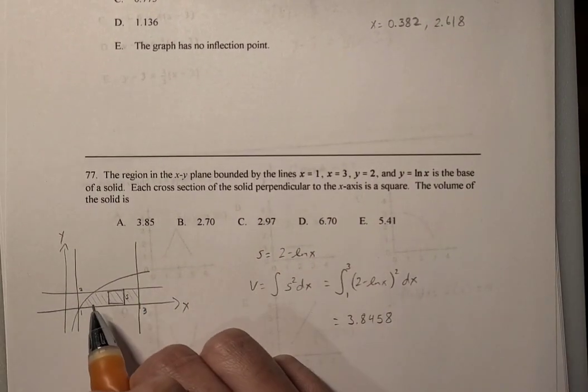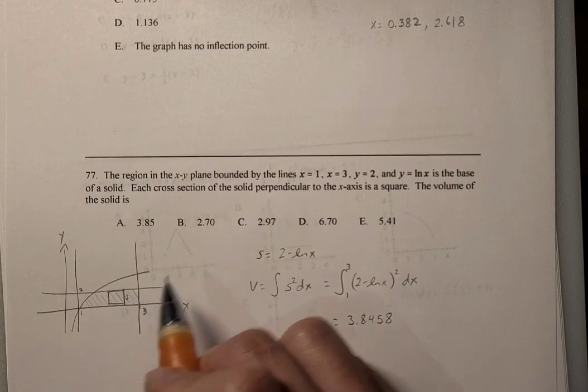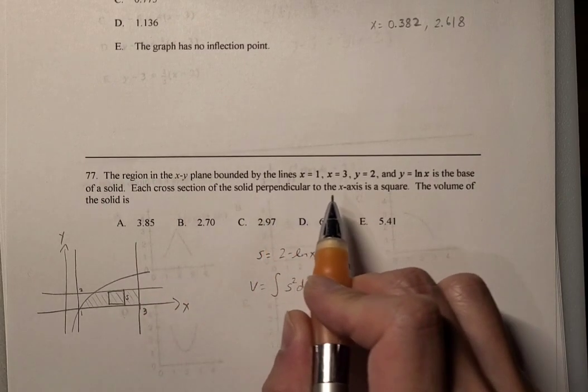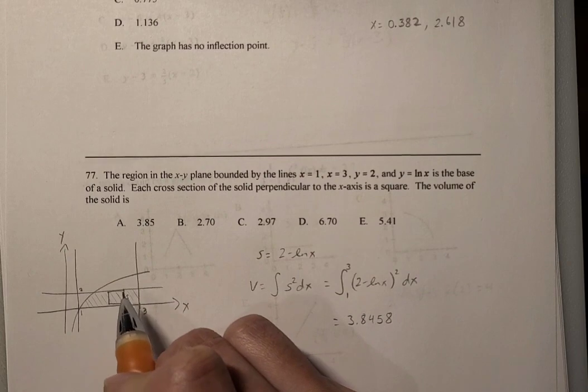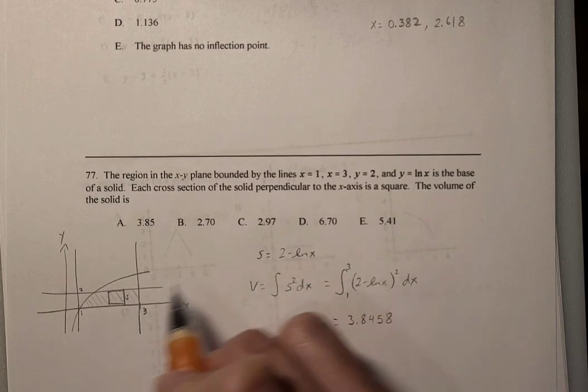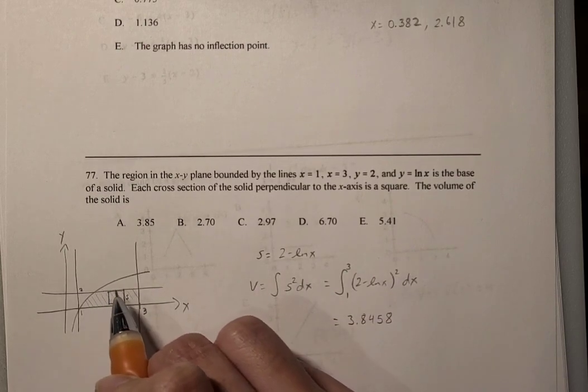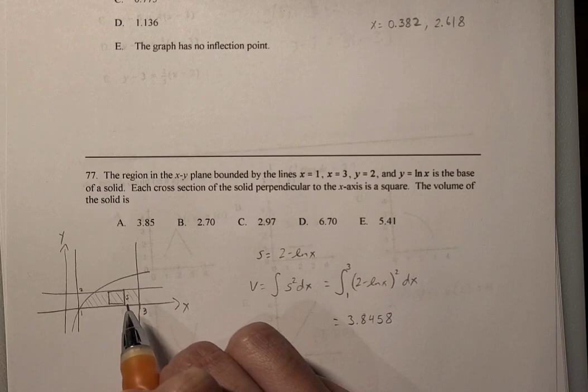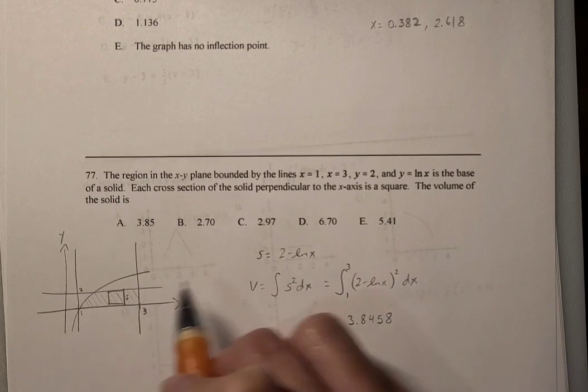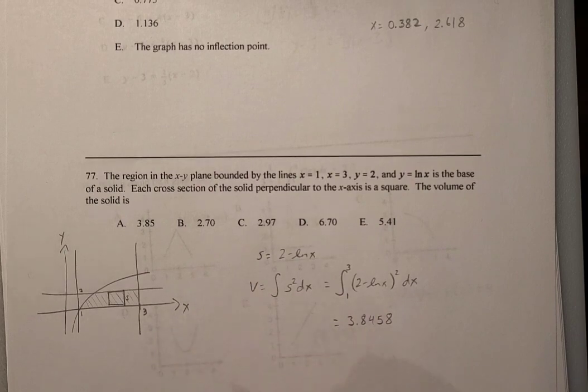Okay, so I lightly shaded the region. So the cross-section perpendicular to the x-axis is a square, so I drew a representative square perpendicular to the x-axis. The side of the square I labeled as s. What's the length of s? That is just 2, yeah, 2 minus log x.